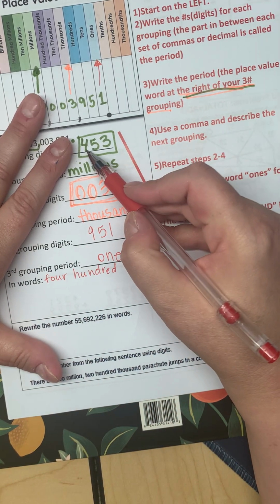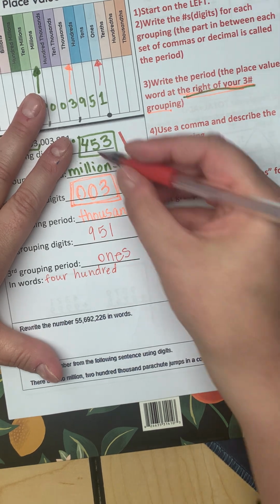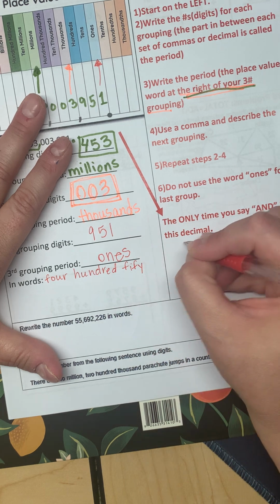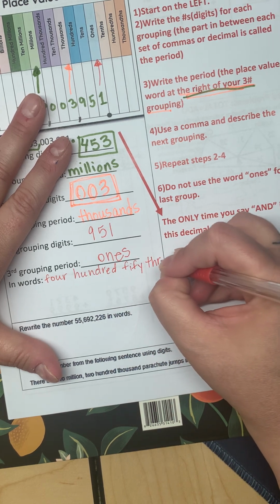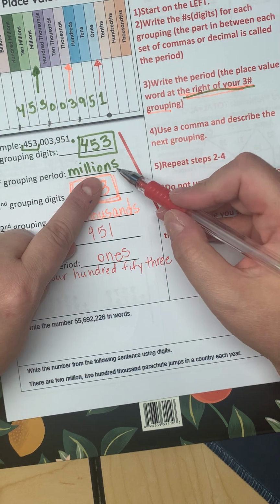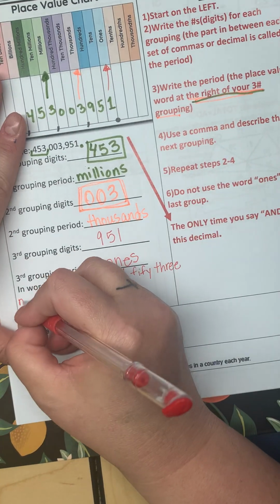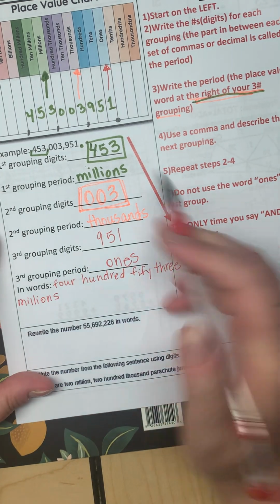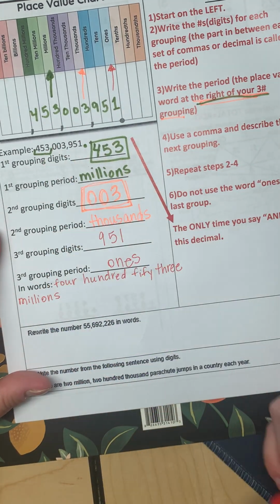So that takes care of the 4 because it's in the 100 spot. 53. I think I spelled that wrong. 50. Oh well. Okay, 53. And then you're going to put the word millions. And that's how you describe that first grouping of 4, 5, 3 on the left.